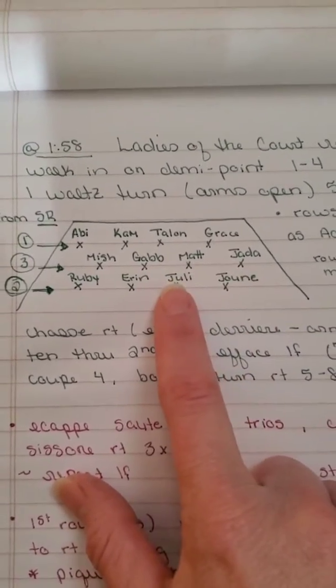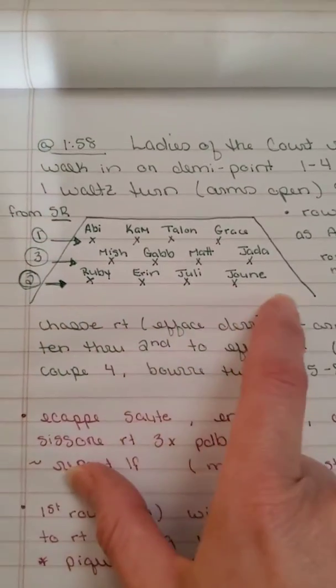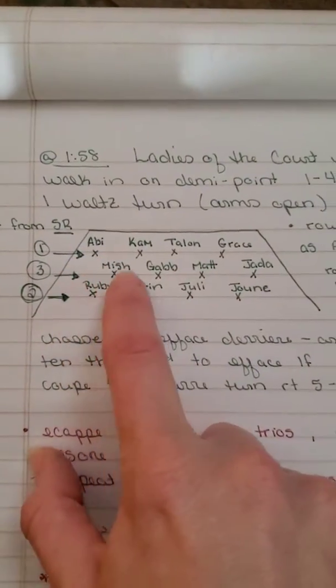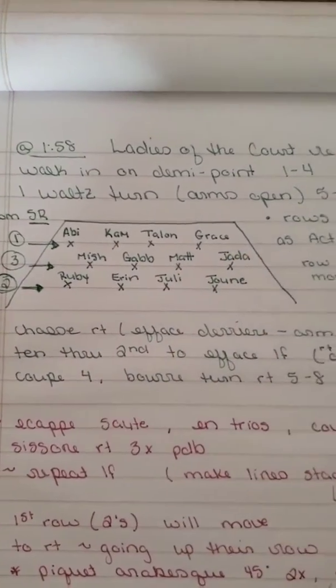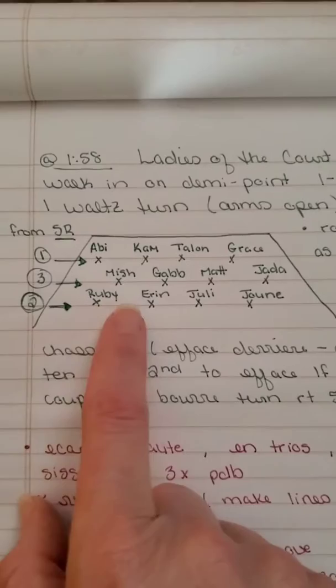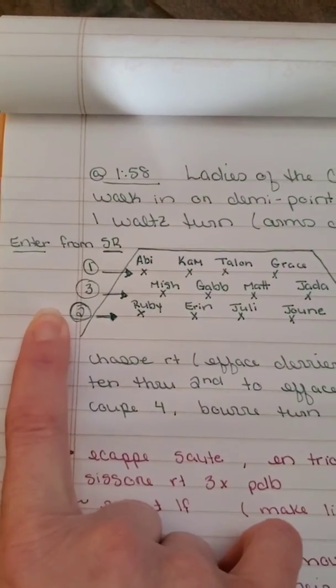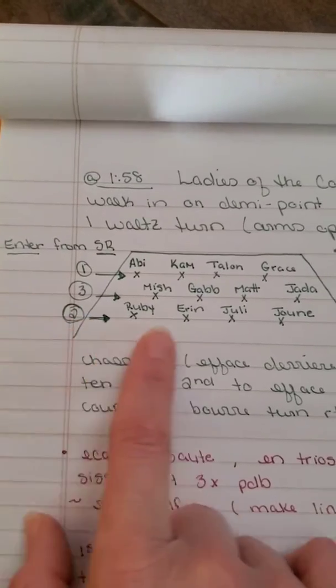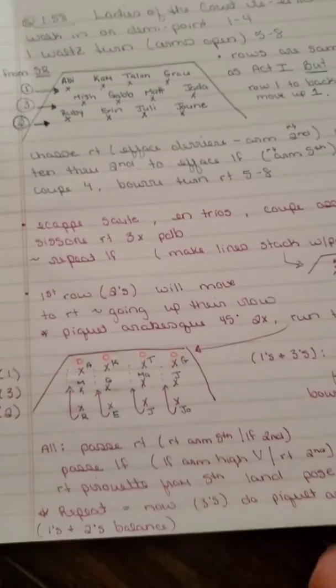As you re-enter in Act 3, row 2 is going to be downstage, row 3 will be in the mid stage, and row 1 is going to be upstage. So I took row 1 and moved you back one. That's how you'll come out. We're going to enter from stage right. When I give you the choreography, I'll show you how to enter, going down our steps here.